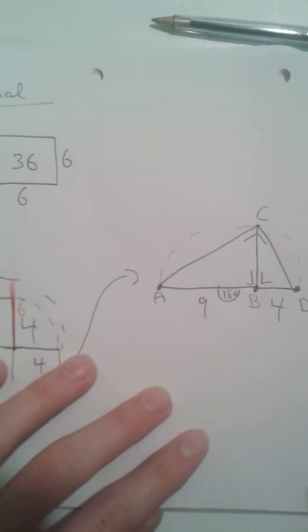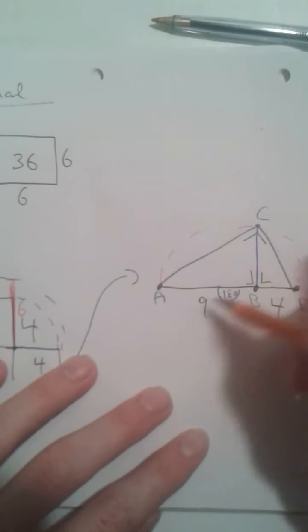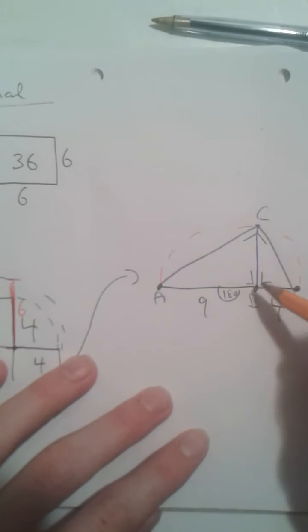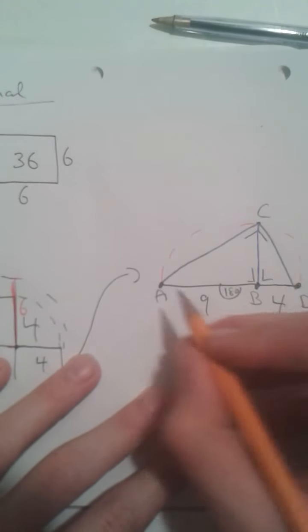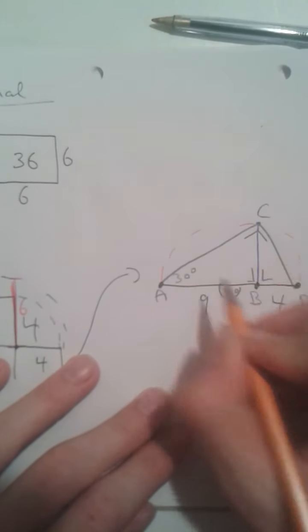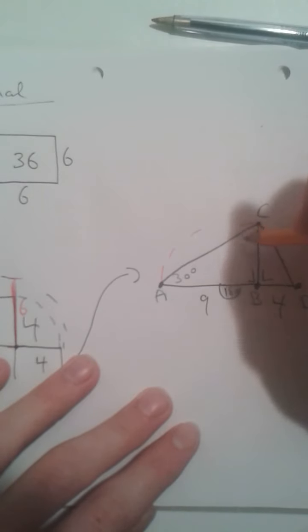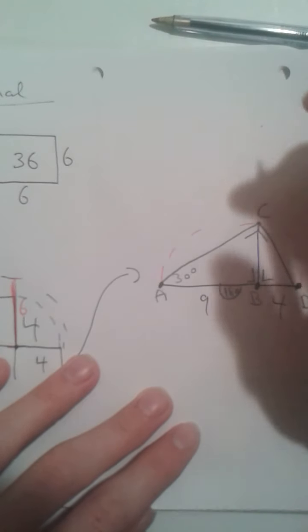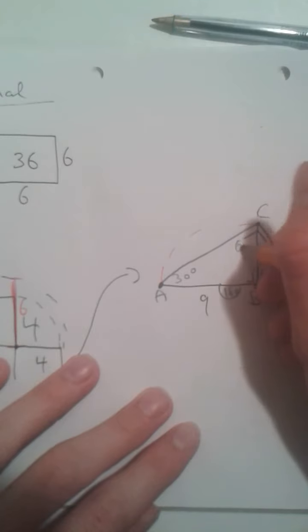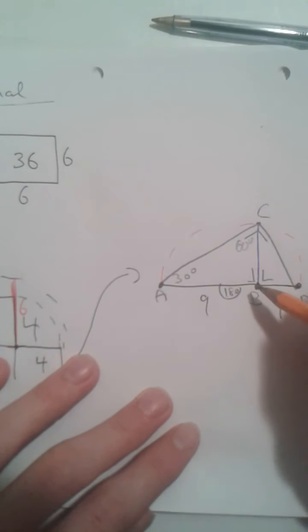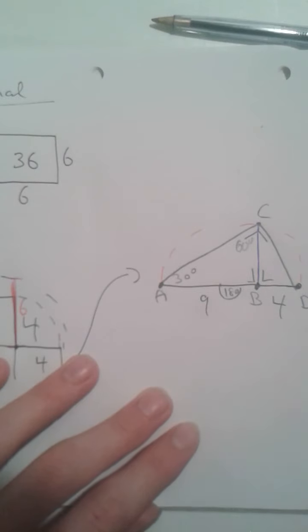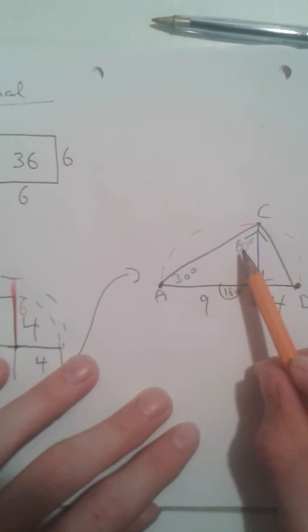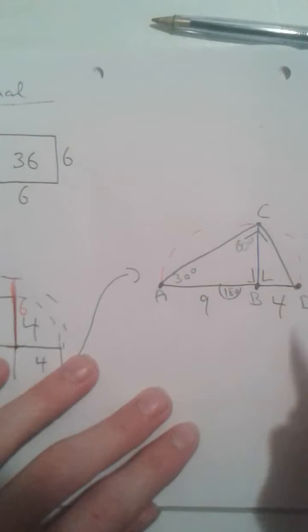So let's go ahead and put some numbers on these triangles. So the angle here is 90 degrees in the triangle ABC. So let's say this angle here is 30 degrees. Then this angle here, ACB, would have to be 60 degrees, because in a triangle, all angles add up to 180 degrees. So 90 plus 30 plus 60 is 180 degrees.